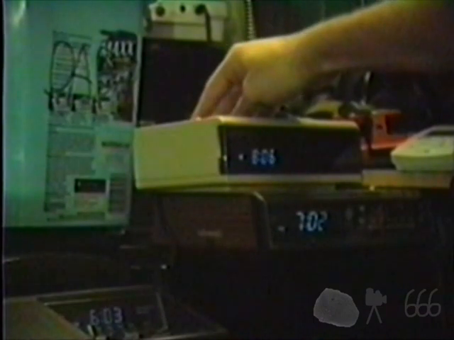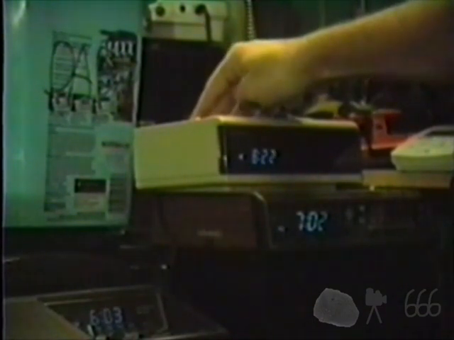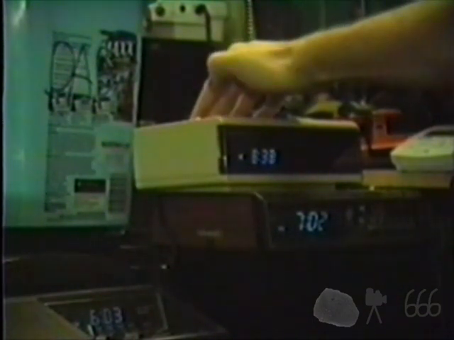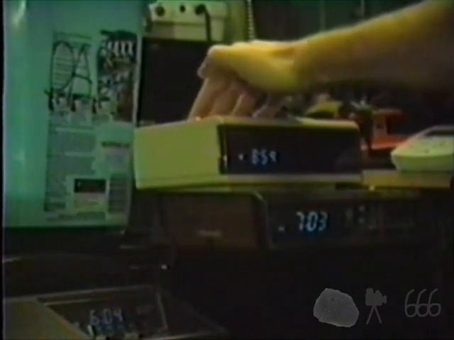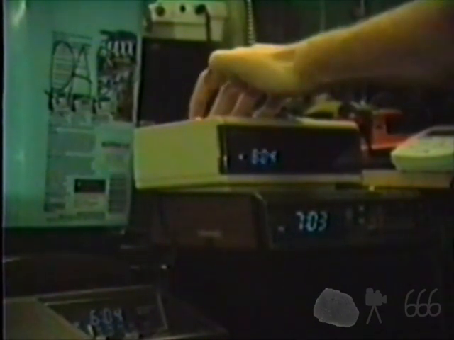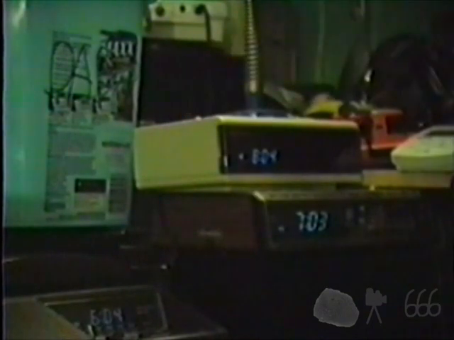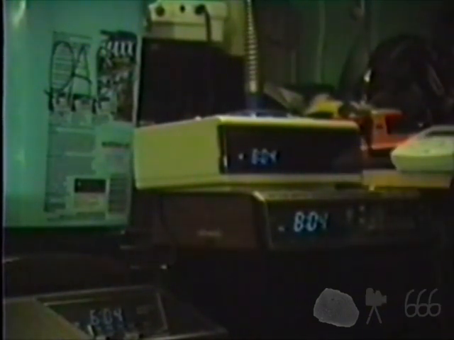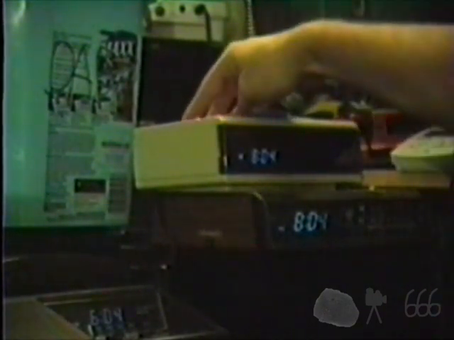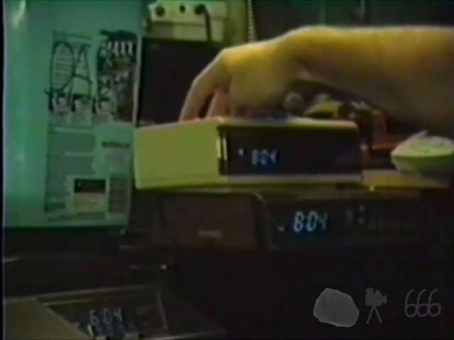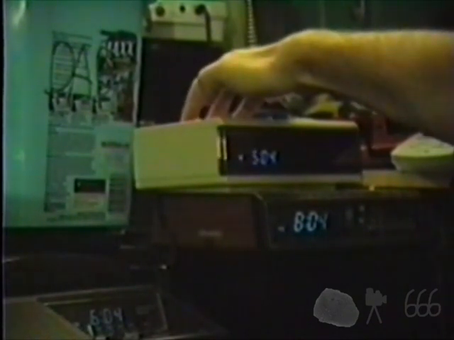Oops. Crap. I looked away for a second. Now I'm going to have to resynchronize again. I might as well do this one while I'm at it. Why did I set it to 8? It should be 6.